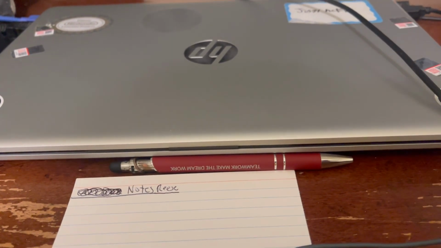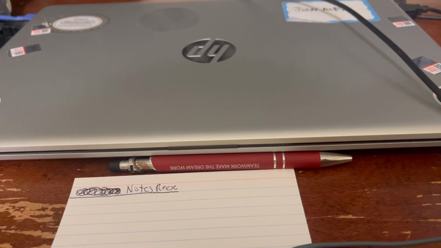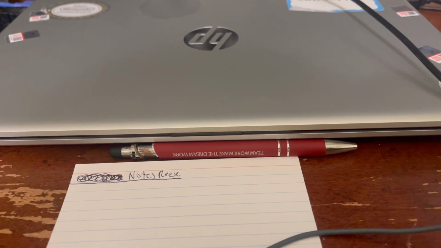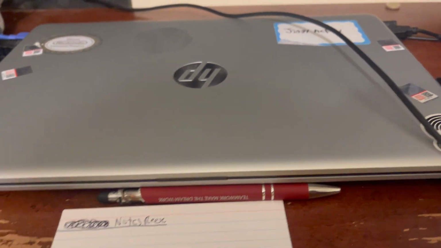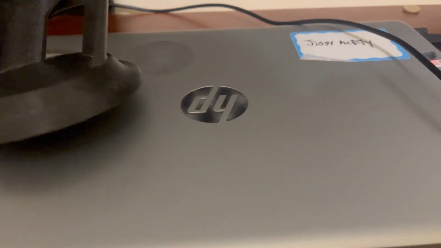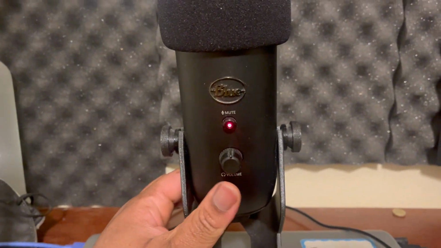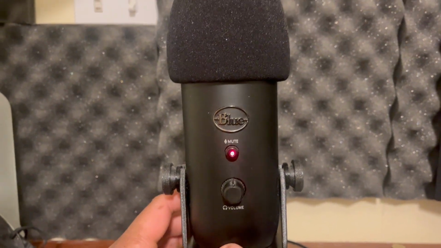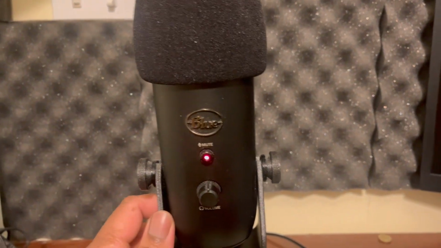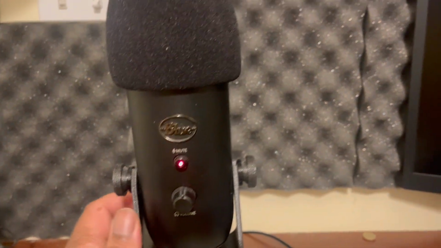So when I go to edit it, it doesn't take me all day to scroll through and try to find that I have the information readily available. And then finally over here, we have the microphone. This is the Blue Yeti. It came with a Yeti caster actually, but the Yeti caster is so uncomfortable, man.